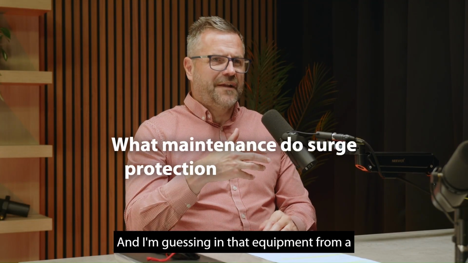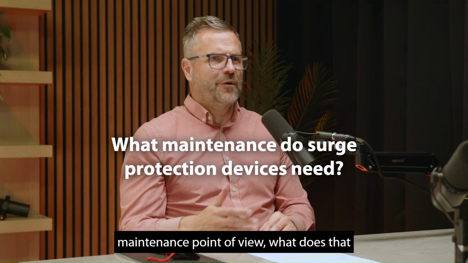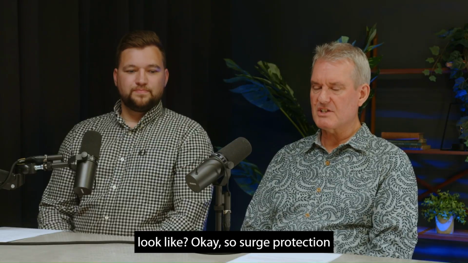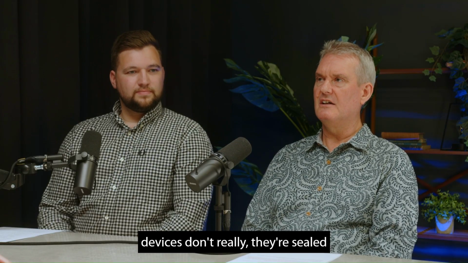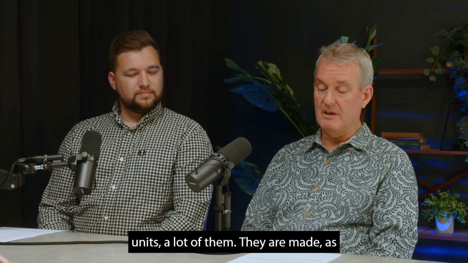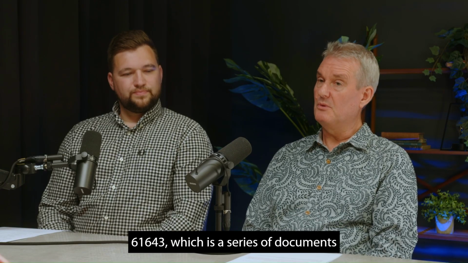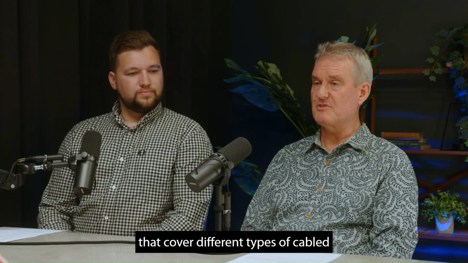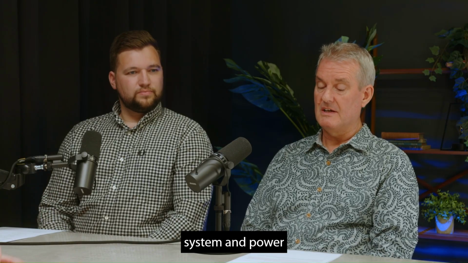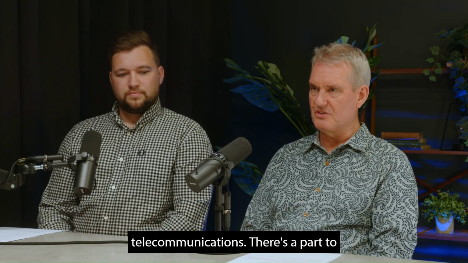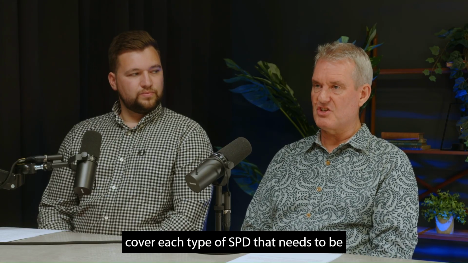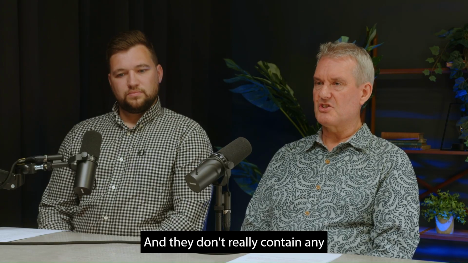Lovely. And I'm guessing then, from a maintenance point of view, what does that look like? Okay, so surge protection devices are sealed units, a lot of them. They are made, as Adam has said, to BS EN IEC 61643, which is a series of documents that cover different types of cabled system and power systems, photovoltaic, telecommunications. There's a part to cover each type of SPD that needs to be designed, built, and type tested. And they don't really contain any serviceable parts.